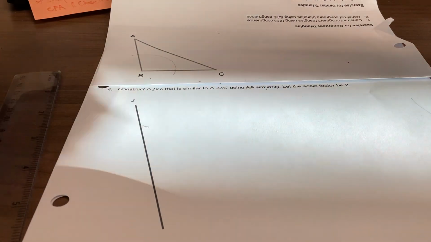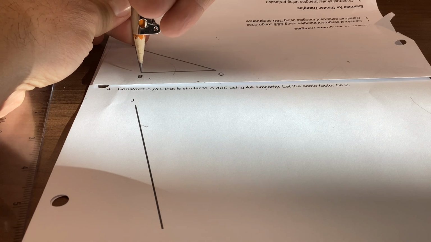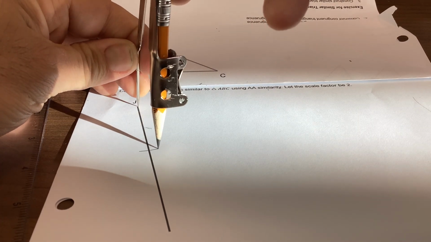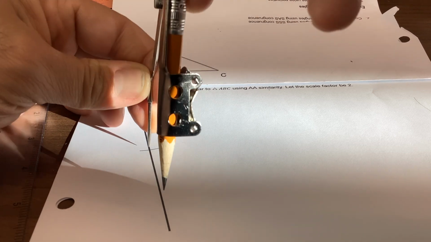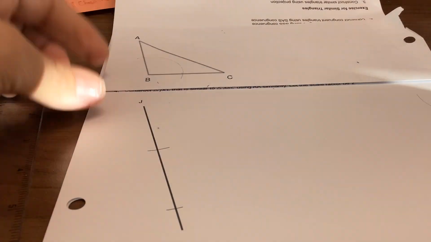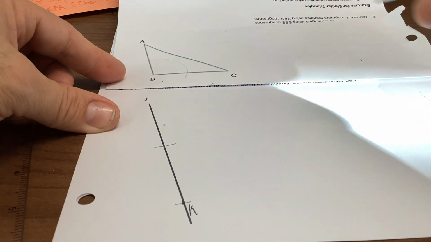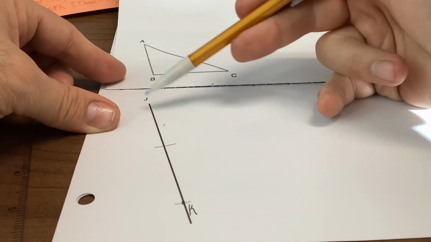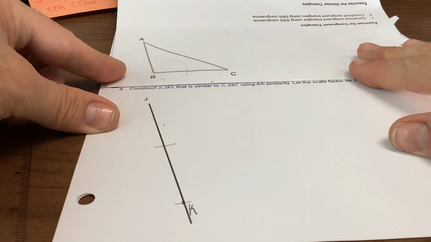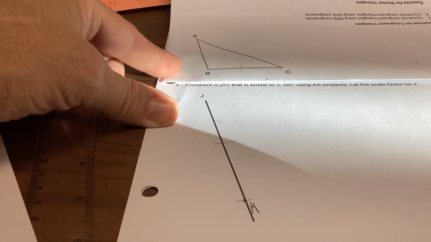Okay, so here's what we do. Put the pointy side on A, pencil side on B. Pointy side on J, pencil side, make an arc. But you want twice as long, so put the pencil side where this intersection is and make a second arc. That is going to be K right there. Okay, look, AB, and this is twice AB, so now you're twice as long. Now you get to use this idea of AA similarity, so let's give that a shot.